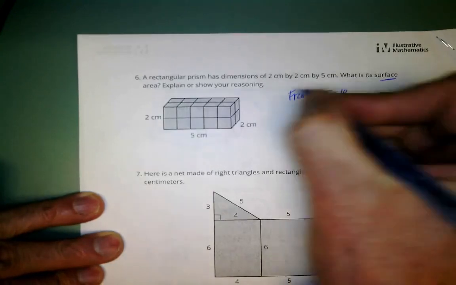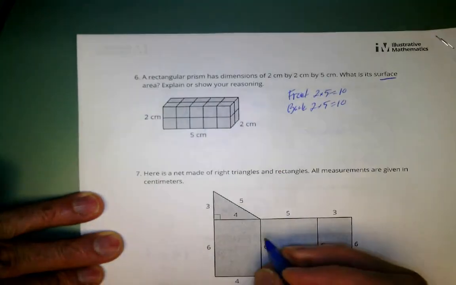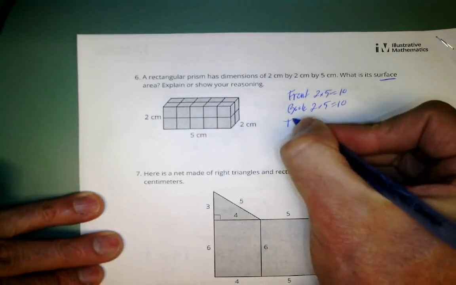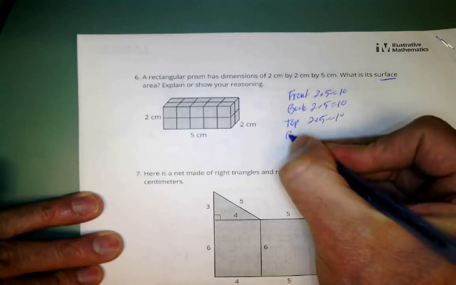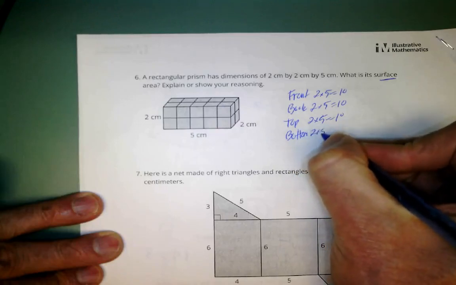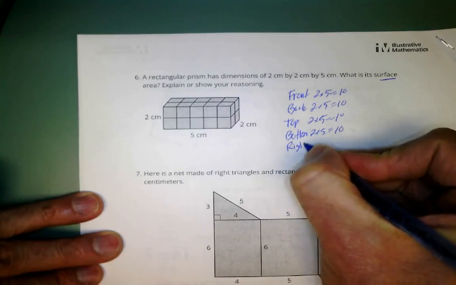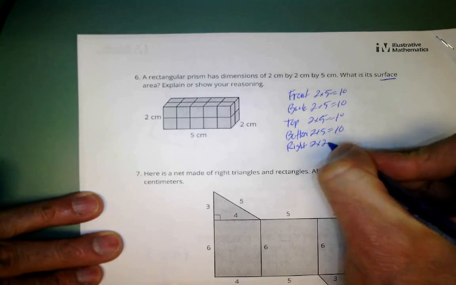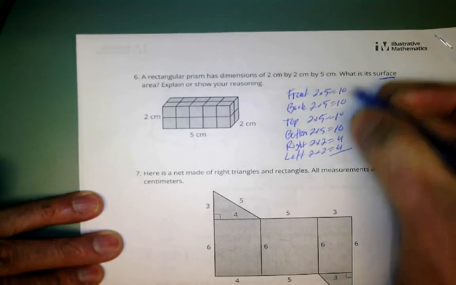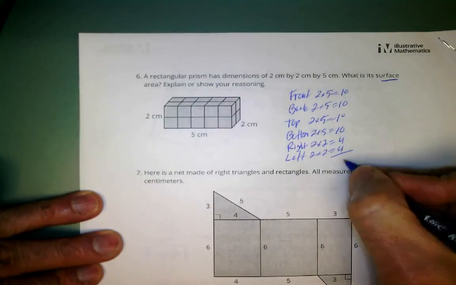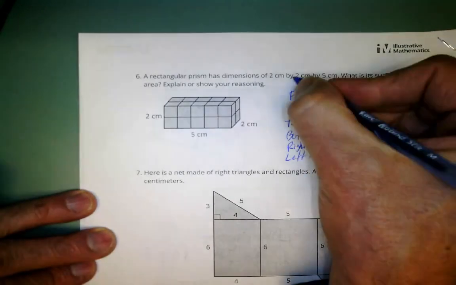Well, guess what? The back is going to be the same. And some people don't want to write all this out. Okay? The top is 2 by 5 also. That's going to be 10. And guess what? The bottom will be the same. And if you don't want to write it out, I say get over it, right? This is a test. This is 2 times 2, or 4, and the left side will be the same. And really, how long did this take me to write all this out, right? I got 40 and 4 and 4, right? So that is 8, so that looks like 48 square centimeters.